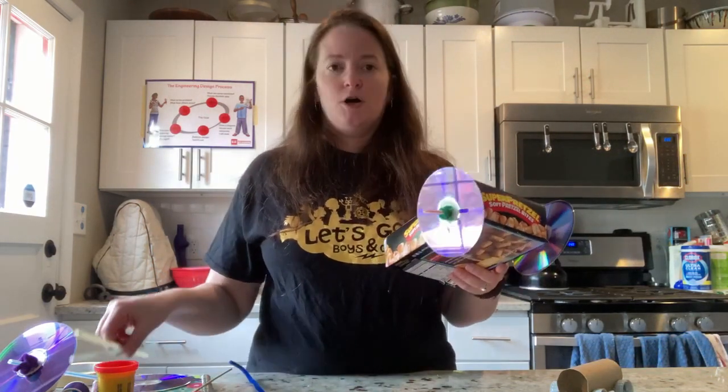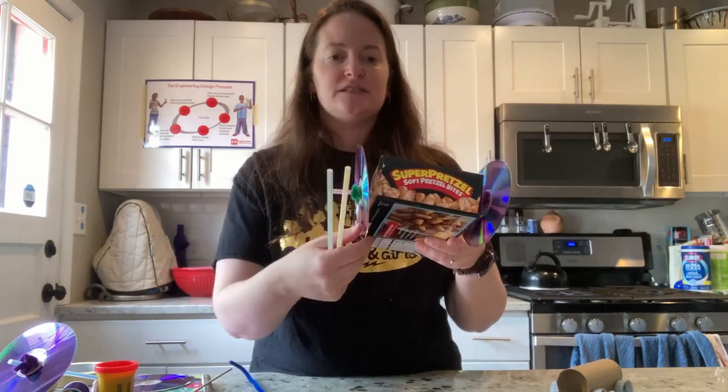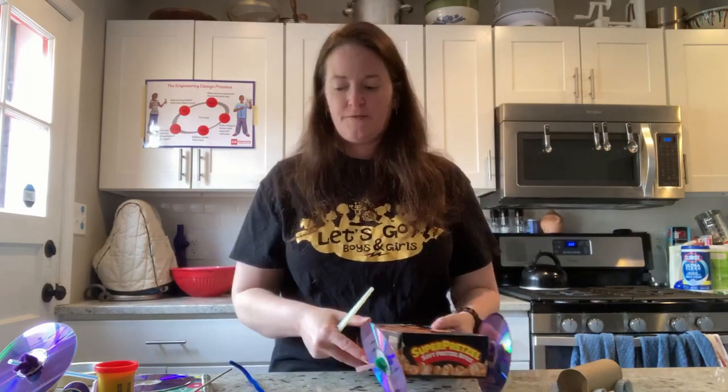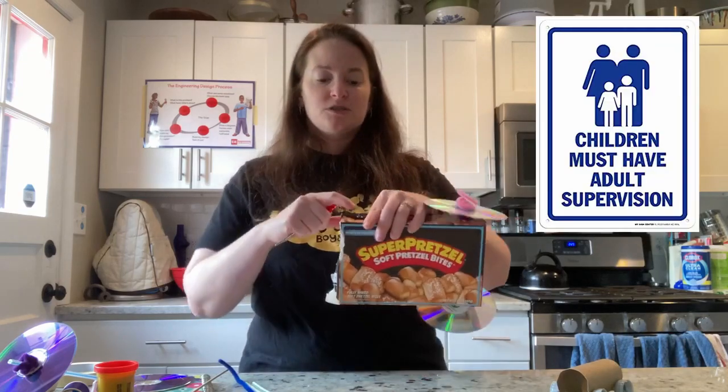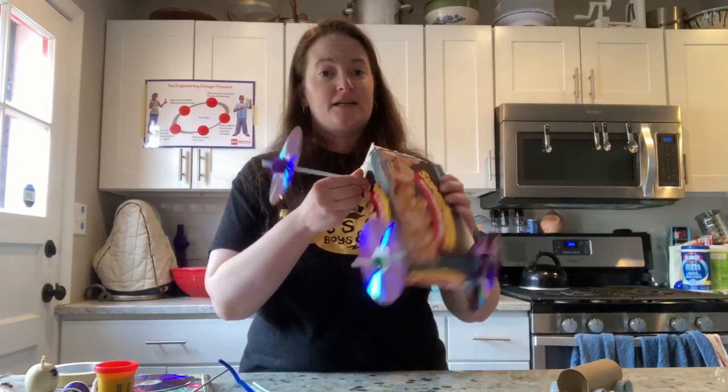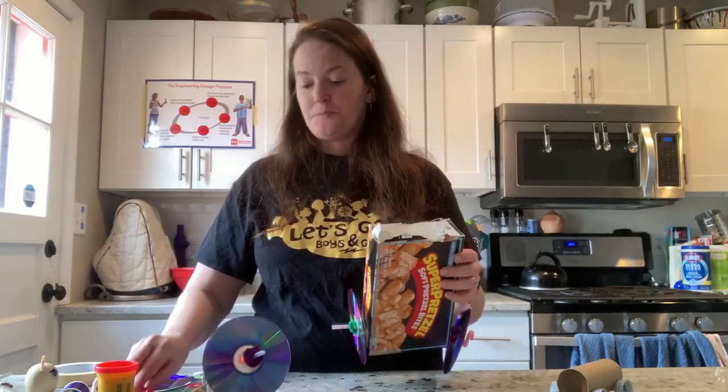So I've already made this one, obviously, but I started making another one to show you. So I've got this lovely pretzel box that's going to be the body of my car. I have some straws that I use for axles, and these old DVDs that I used as wheels. And I used some pipe cleaners to secure the wheels. So then we need to figure out, how am I going to get these axles into the body? Well, you can take a pen, a screwdriver, something sharp, and carefully, with adult supervision, poke some holes on either side, and then your axle will be able to fit through the holes. And you want to make sure that it's wide enough that the wheels and the axles can actually spin.